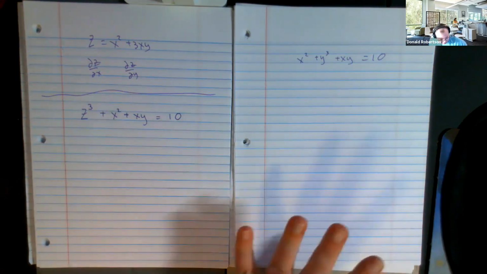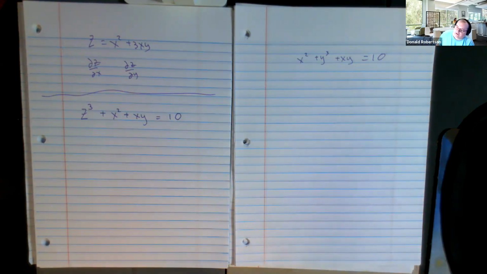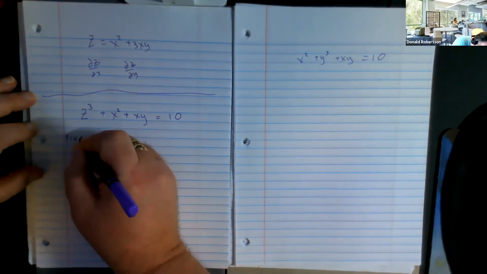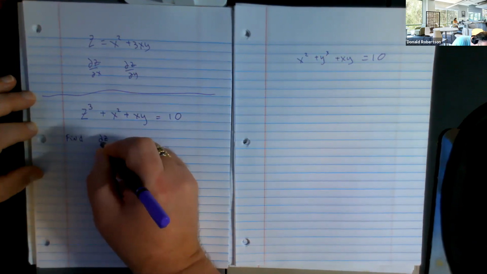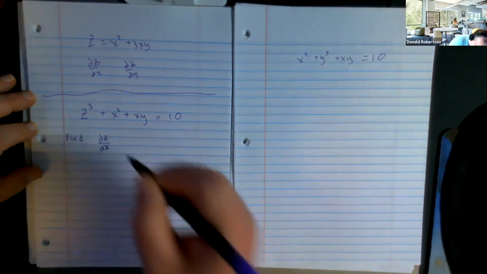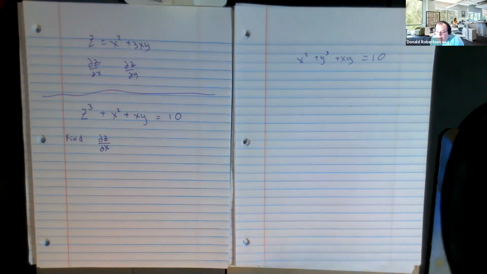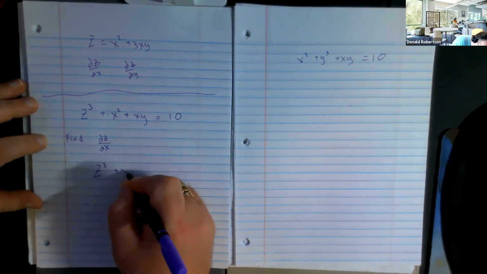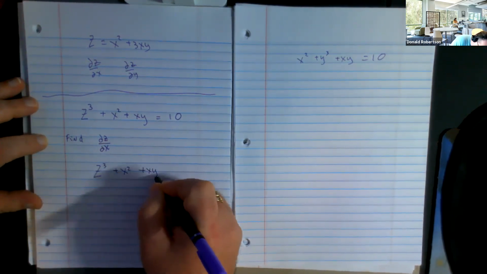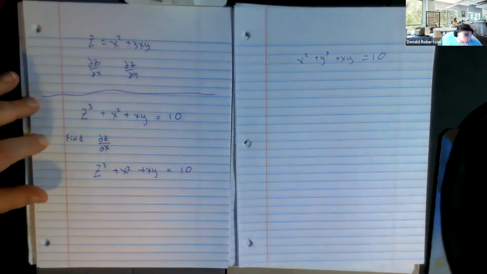So whenever you see a question like this, you know you're going to have to use implicit partial differentiation techniques. So let's suppose the question said, find the partial derivative of z with respect to x. Not unusual for it to ask that. Then I'll just rewrite the question again, and I'll show you how I would tackle it. Step 1.